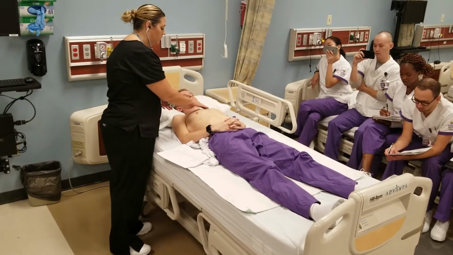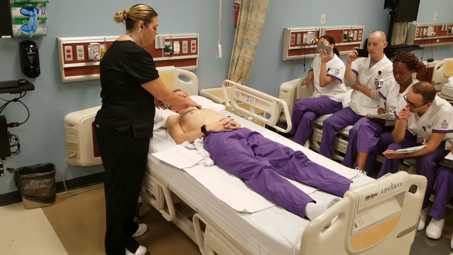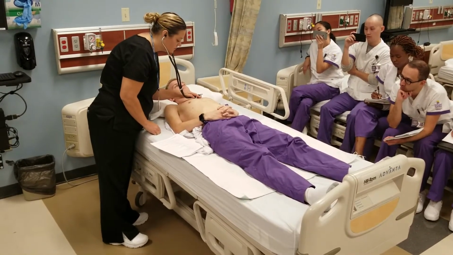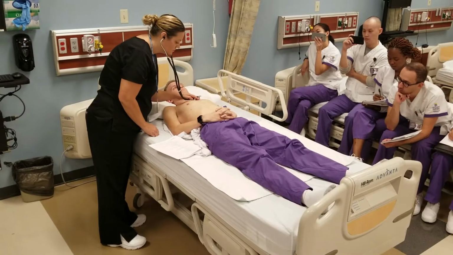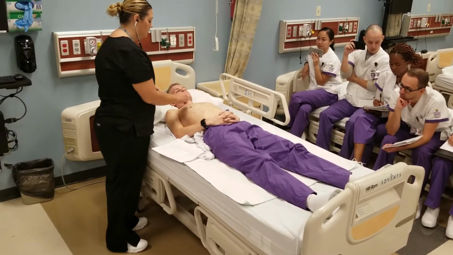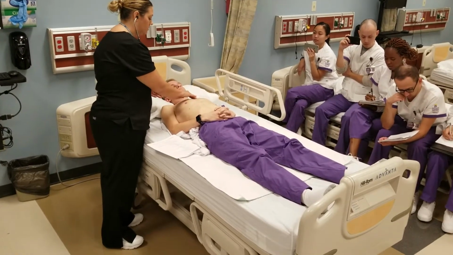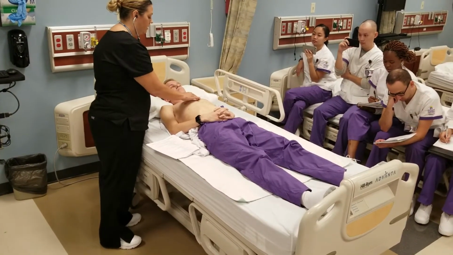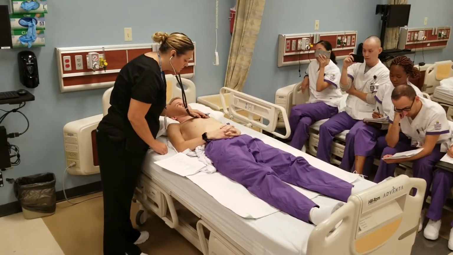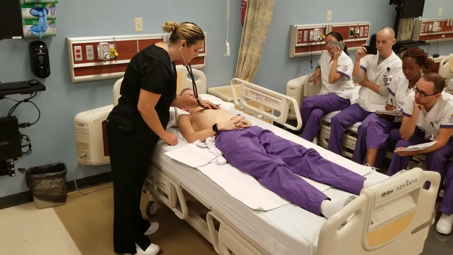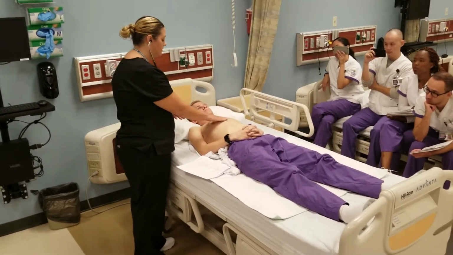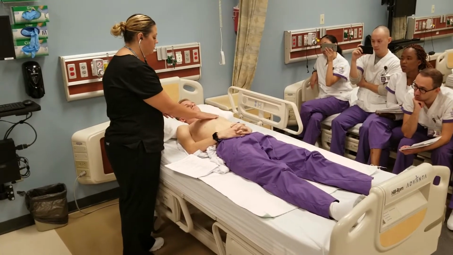So then I'm going to go to the left side of the sternum, in the 2nd intercostal space. No murmurs or extra heart sounds noted. Now I'm going to be staying on the left side of the sternum, and I'm going to count down 4 intercostal spaces. No murmurs or extra heart sounds. That's the tricuspid. So I did aortic, pulmonic, tricuspid.